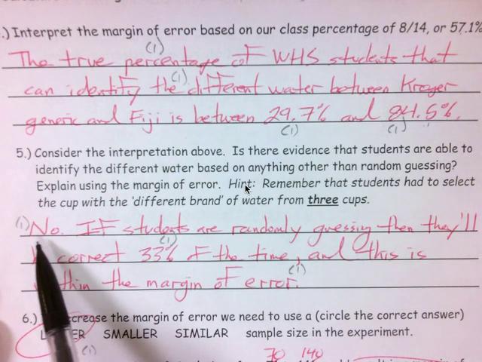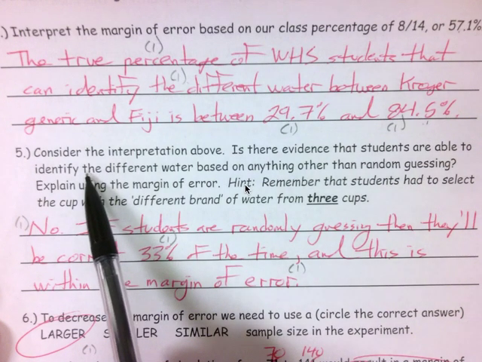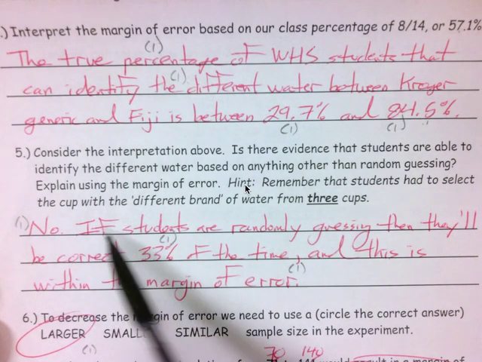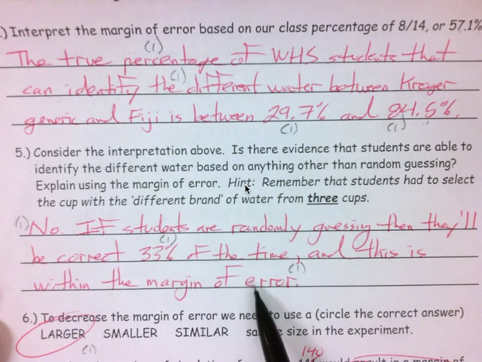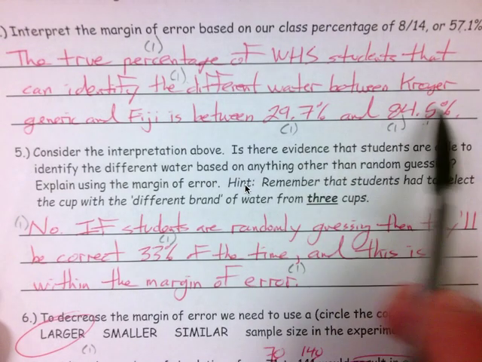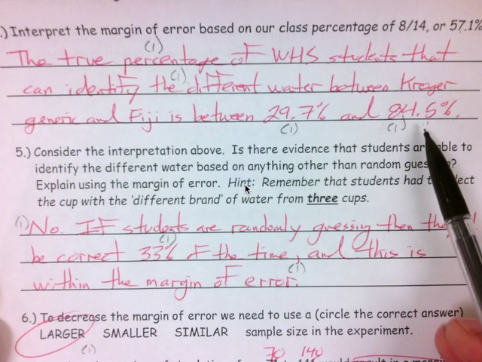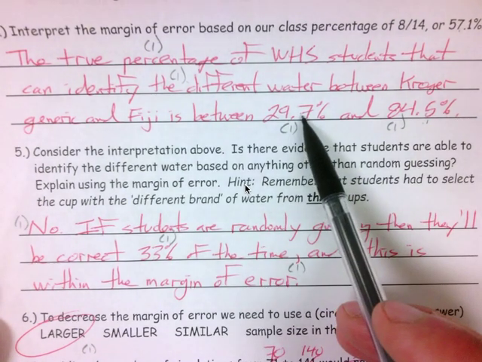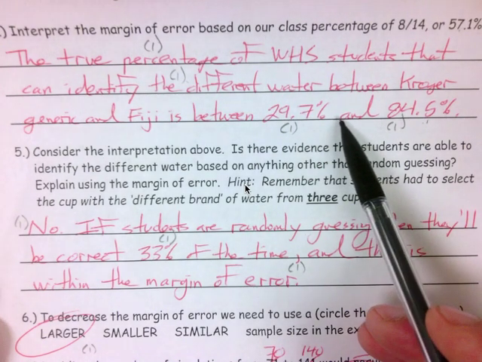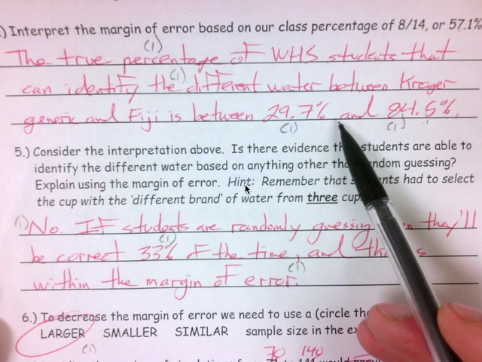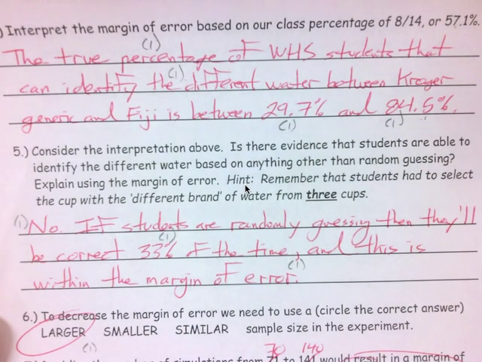But then tell me, why do we not have evidence that students can identify the different water? Well, that's because maybe people are just randomly guessing. If students are randomly guessing, they'll be correct about 33% of the time, and that value is actually found within the margin of error. That value is actually found within this span that we interpreted in question number 4. That 29.7% is our lower boundary. The 33% is actually higher than that. Random guessing, 33%, is a candidate for the truth. It's a possibility for the true percentage that can identify the different water. Maybe people are just randomly guessing.